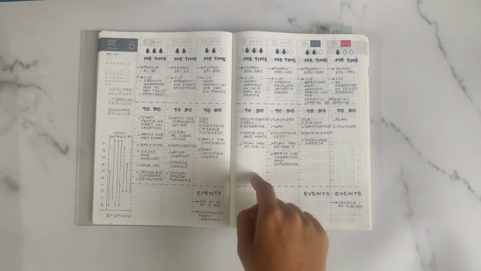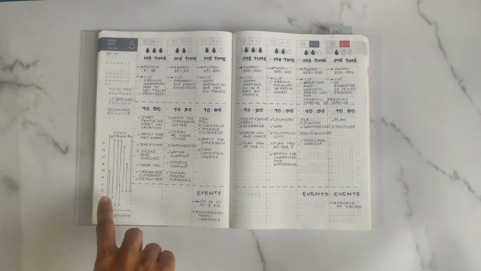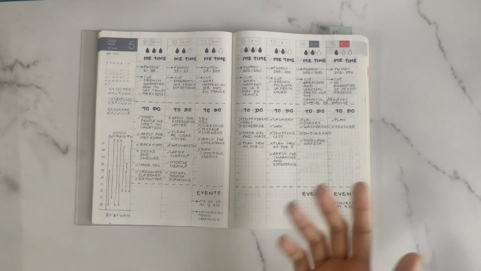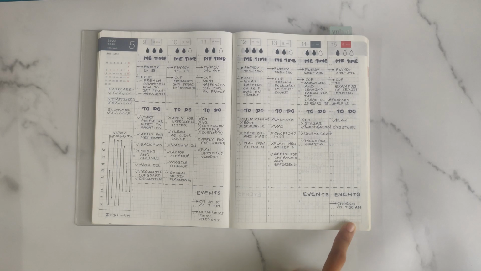So there are some things I can add in my weekly planning when I do that on the previous Sunday, while many are added each day, depending on the tasks that I have for the next day. So that is that. Then right below I have the events section.